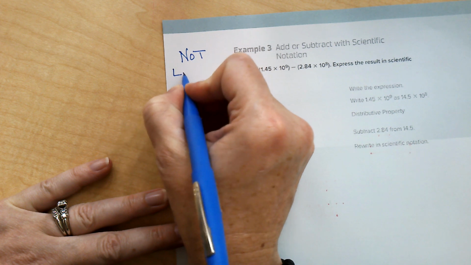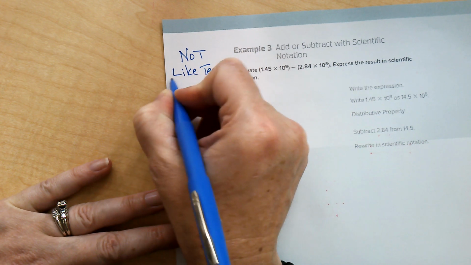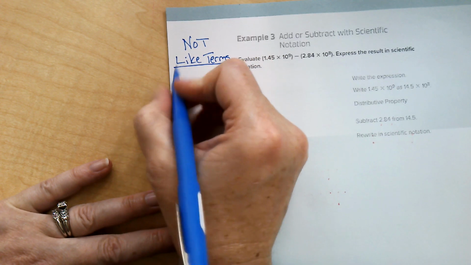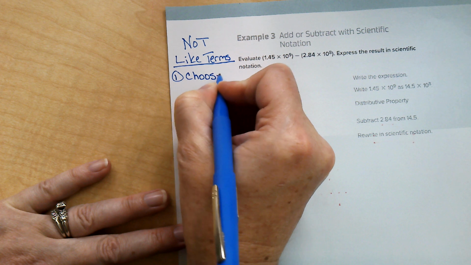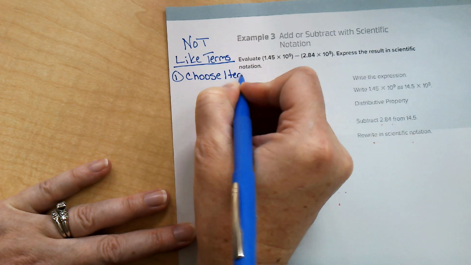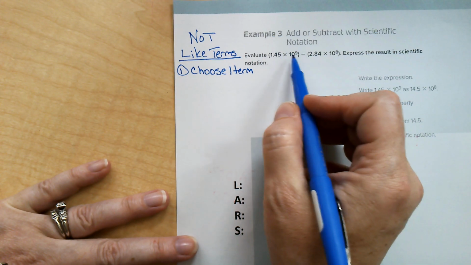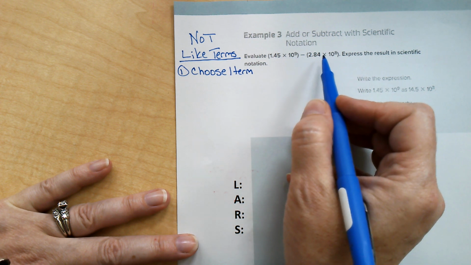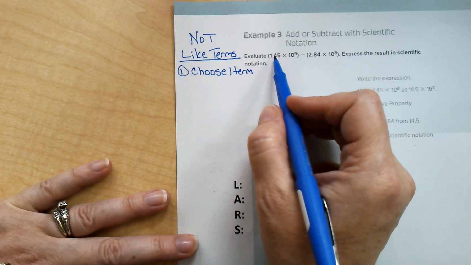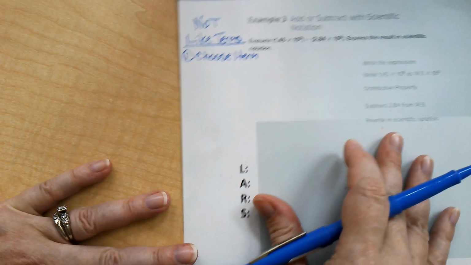Not like terms. So how do we math these? Well, first off, we are going to choose one term. Now, when I choose a term, I always choose the first term, just because I'm systematic. Can you choose the second term? Sure can. You just got to choose one of them, either the first one or the second one. I'm just always going to choose the first one, but you do you.